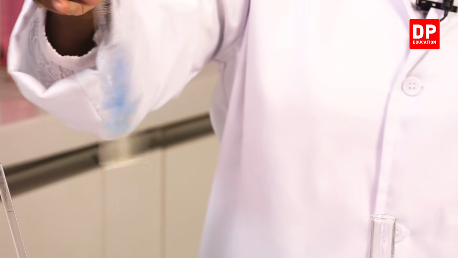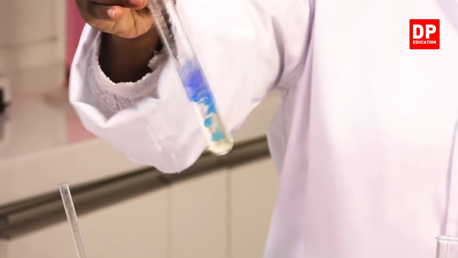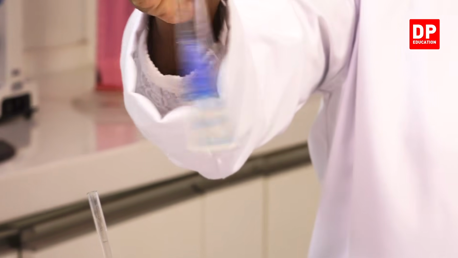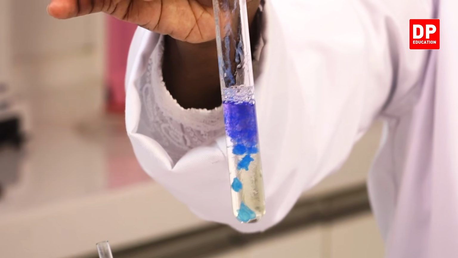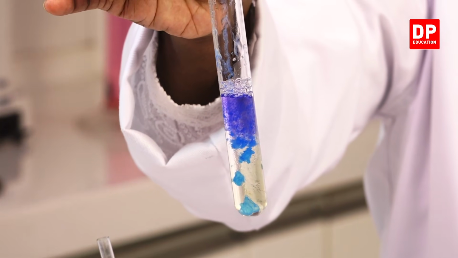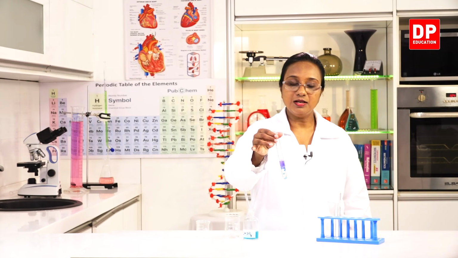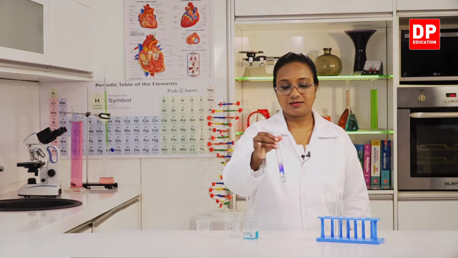Now you can see the observation clearly. Can you all identify the color change, the observation? Yes, the appearance of purple color. This confirms the presence of protein in the sample, and you know that protein contains nitrogen as a constituent element. So therefore, we can conclude that this sample contains nitrogen in it.